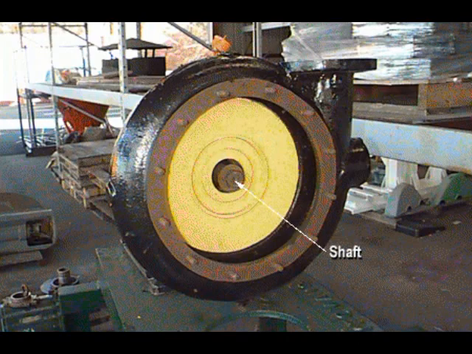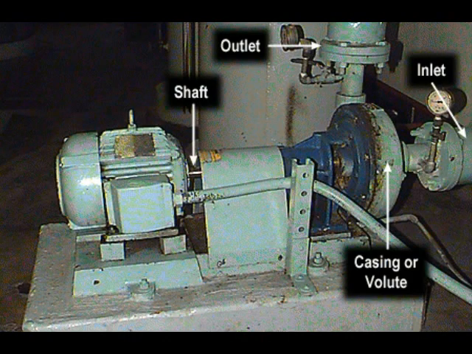Here is the casing with the inlet piping and impeller removed. This casing is also referred to as the volute. The arrow points to the shaft on which the impeller fits. This photograph shows the casing or volute, as well as the inlet, outlet, and shaft.